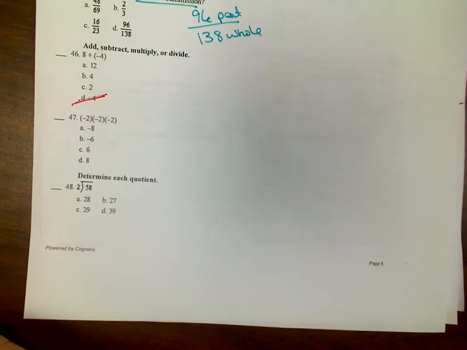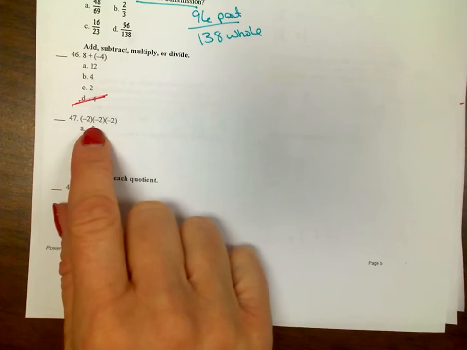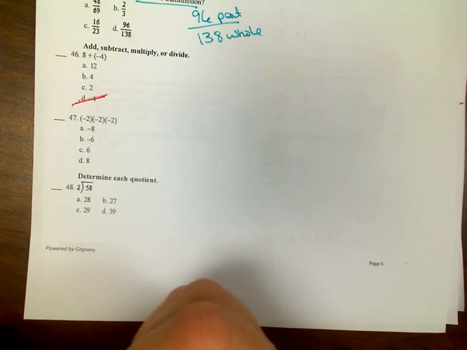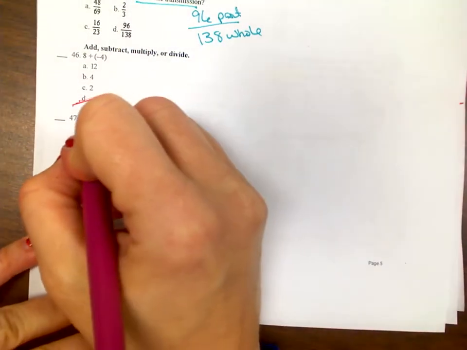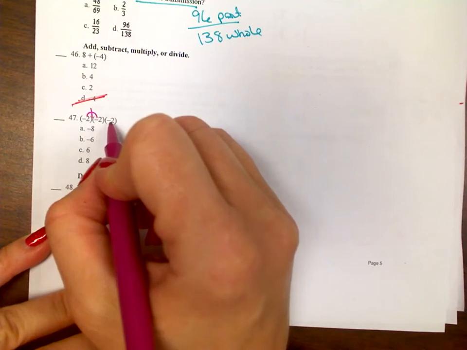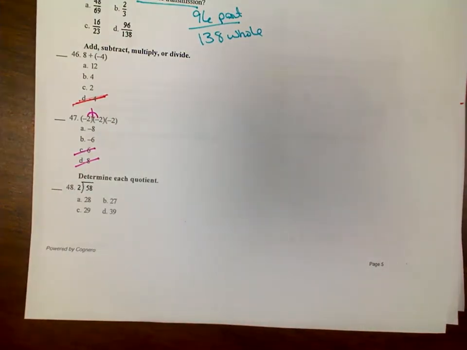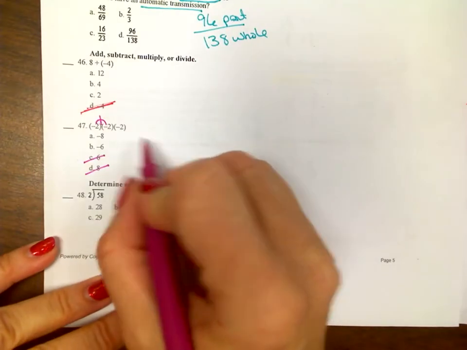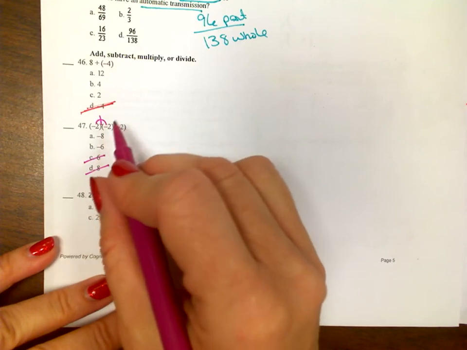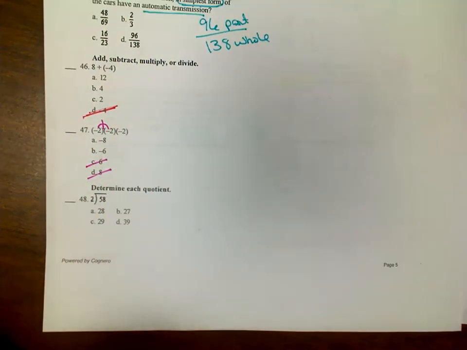Number 47. Negative 2 times negative 2 times negative 2. So again, these two negatives make a positive, then a positive times a negative would be a negative. I'm down to 2 choices. So 2 times 2, and then that answer times 2. Okay, we're not adding them up, we're multiplying.